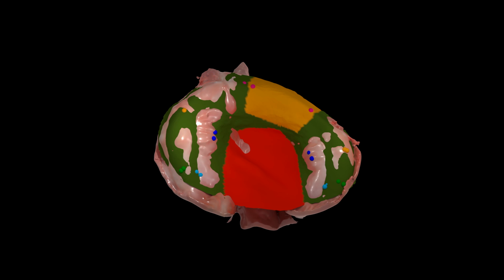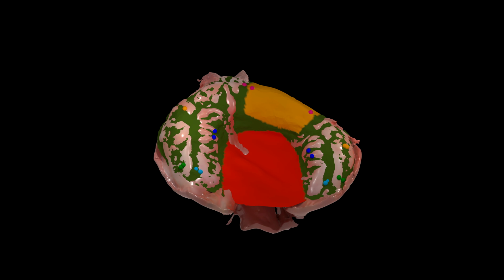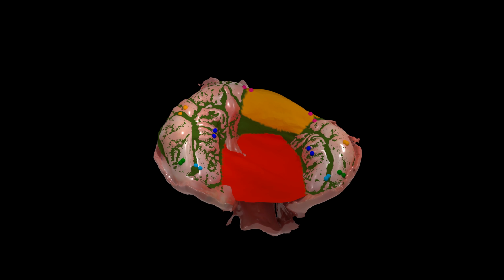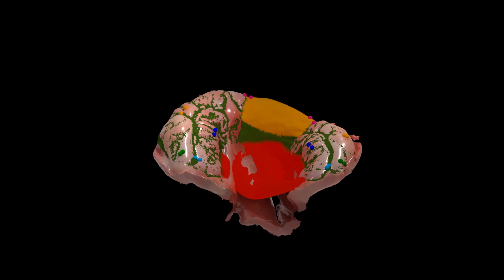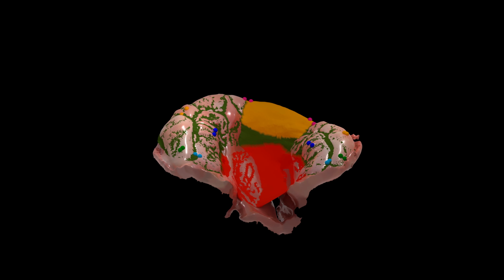In the green area, the alveolar ridges are registered for a tight fit, while the lip cleft is bridged over by the yellow area to allow the ridges to grow together. The palatal cleft area in red is registered afterwards.